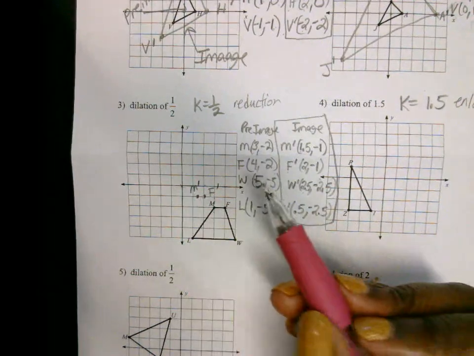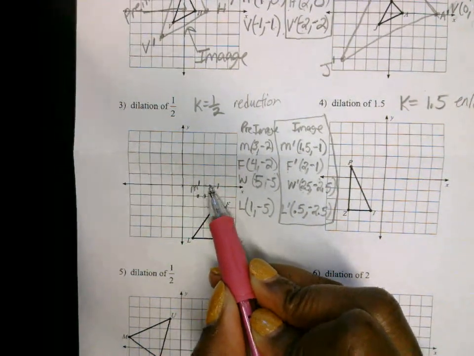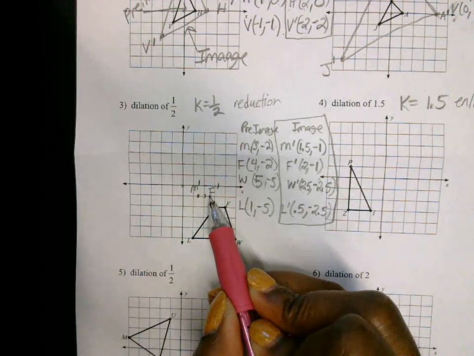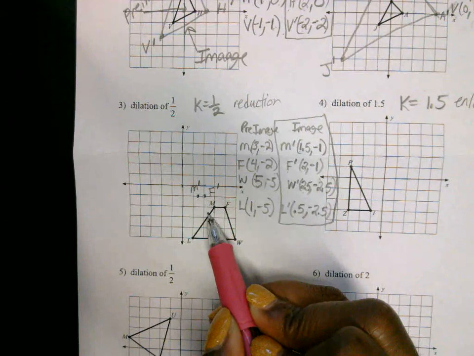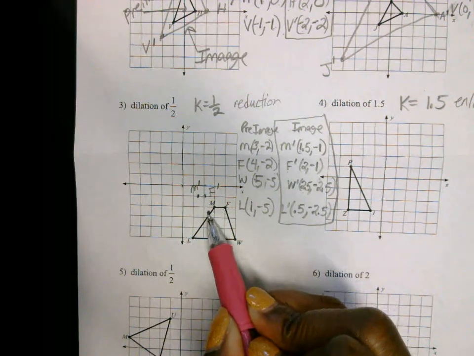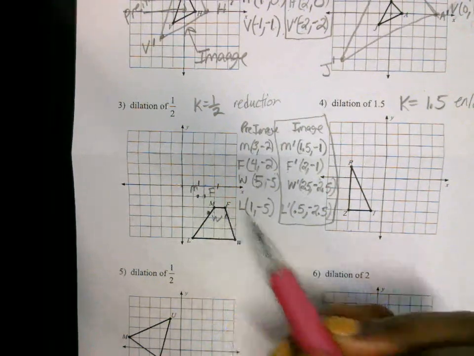So we go over 1, this is 2, 0.5 is in the middle, and we're going to go down 1, 2, and 0.5 right here is in the middle. This is W prime.